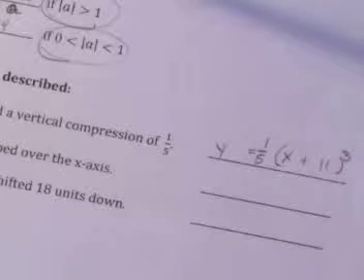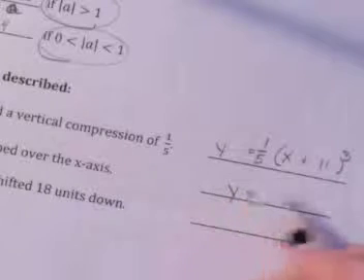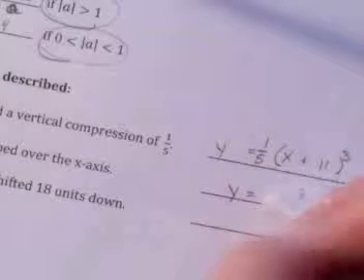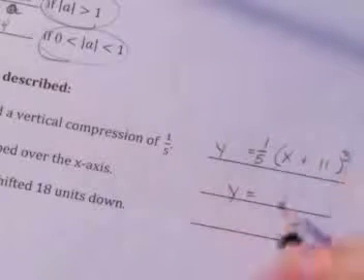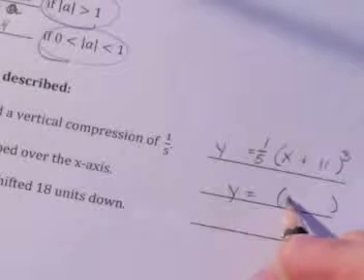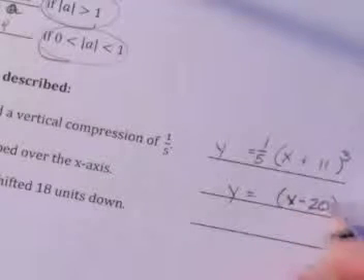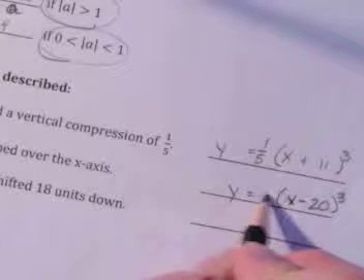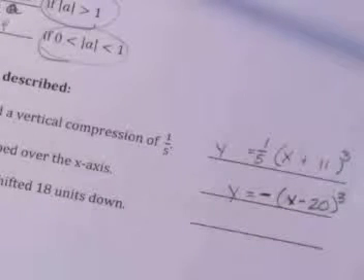So there's our function. Part B says a cubic function, we always start with a parent, shifted to the right 20. Okay, well, I'm going to have to put that inside my parentheses too. So now I'm shifted to the right 20, and this will flip me over the x-axis.